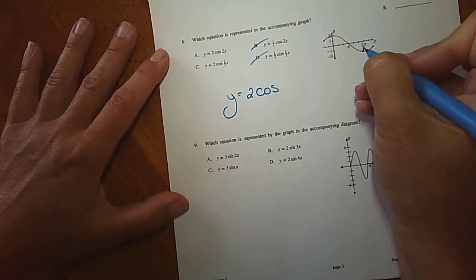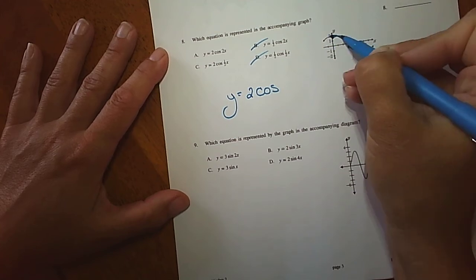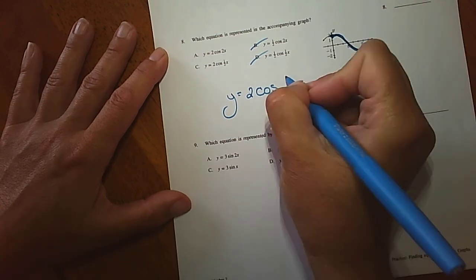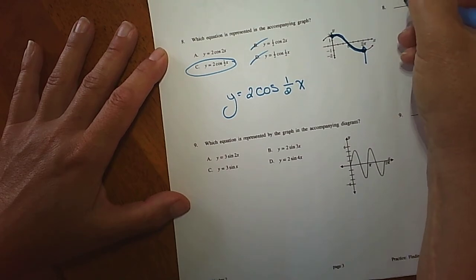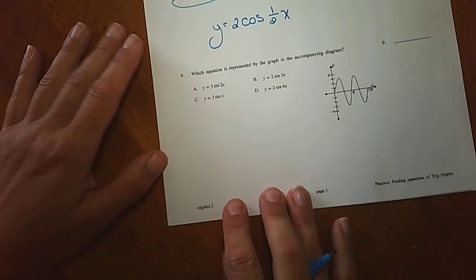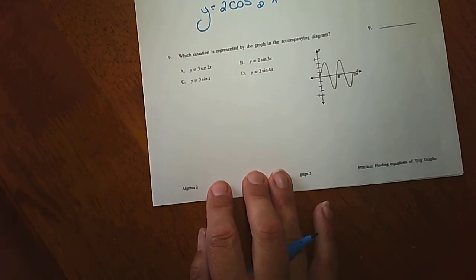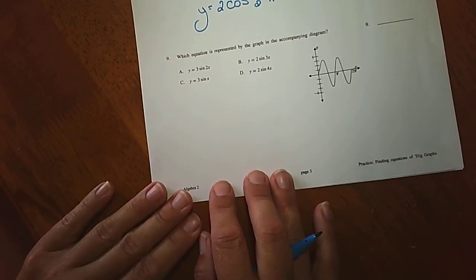Now go to 2 pi. So from here to 2 pi, how much of the graph do I see? I only see half a graph. So that means it's got to be choice C. Okay. See if you can do this whole one without me now. If you need to, pause me, give it a try, and see if you can figure out which one is the correct answer.